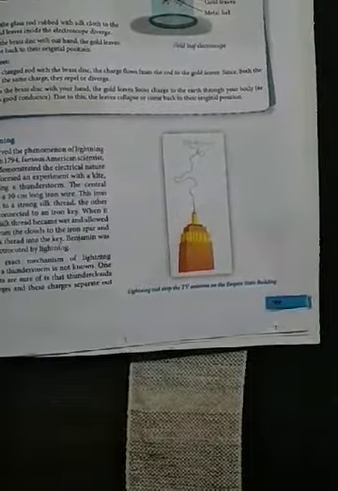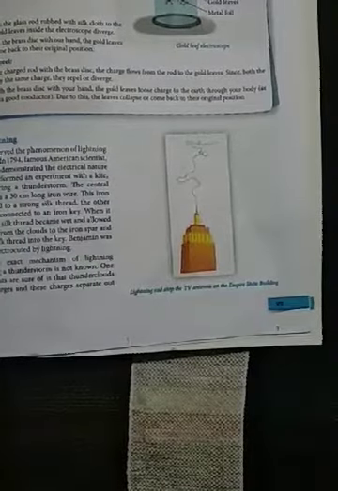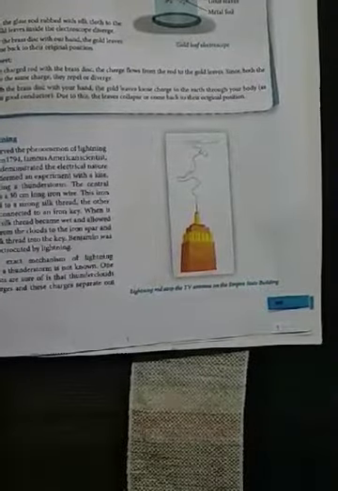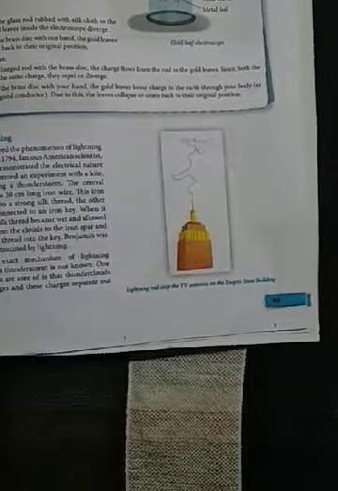Even today, the exact mechanism of lightning generation during a thunderstorm is not known. One thing that scientists are sure of is that thunder clouds carry electric charges and these charges separate out within the cloud.